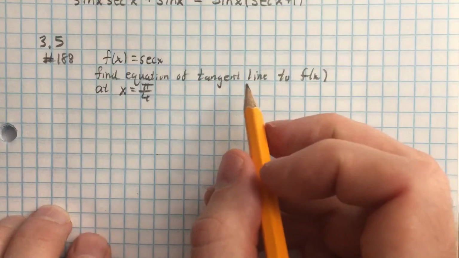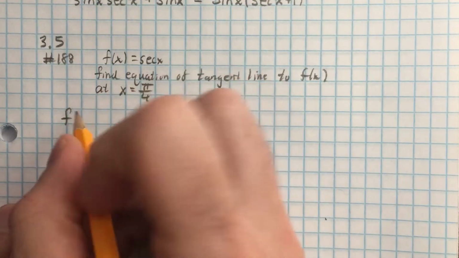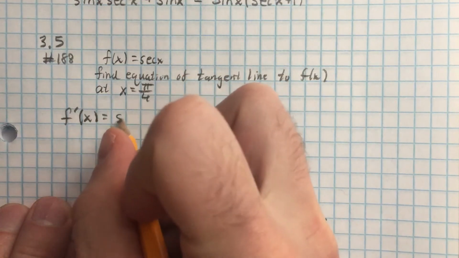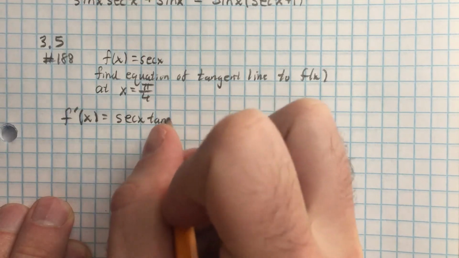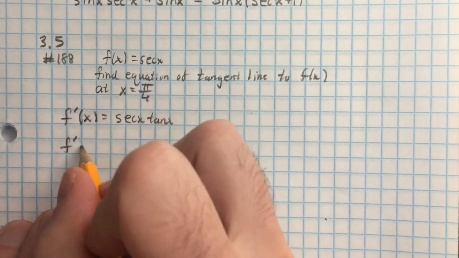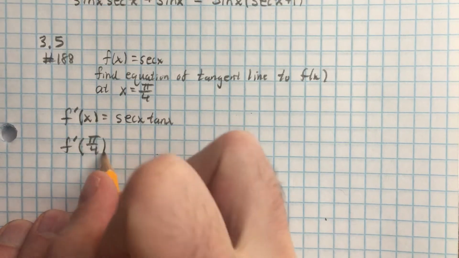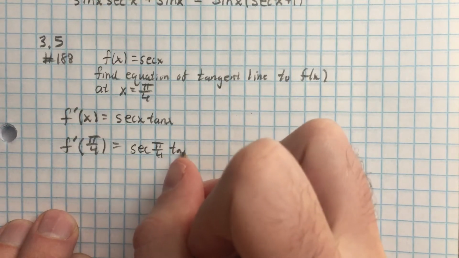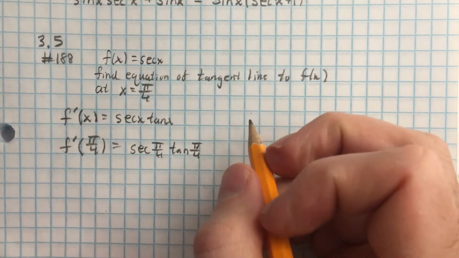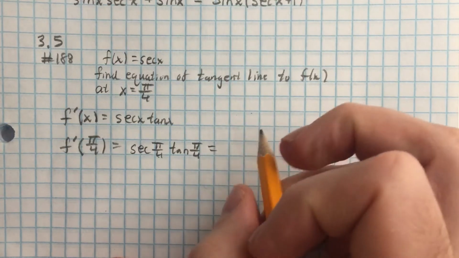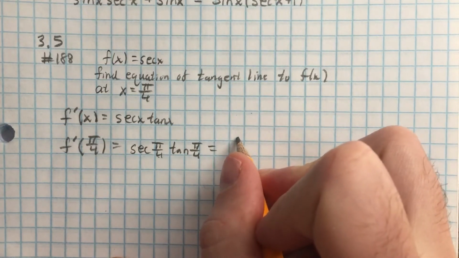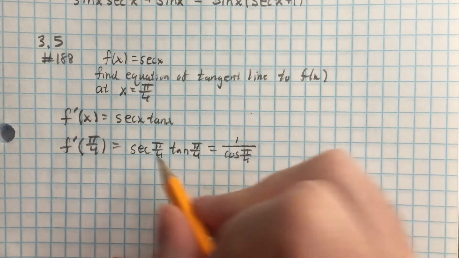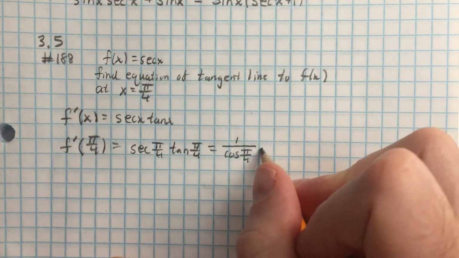All right, to find the equation of the tangent line, again, we need to know the slope of the tangent line. So f prime of x is the memorized fact. The derivative of secant is secant tan, so secant x tan x. So f prime at pi on 4 will be secant pi on 4 tan pi on 4. All right, which is of course the same as the reciprocal, 1 over cos pi on 4, that's secant pi on 4, times tan pi on 4.